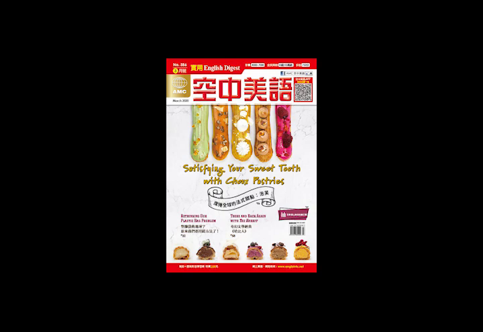So if you use this word thoroughly, it means completely. I'm thoroughly confused. I don't know what's going on. Completely. Okay, or maybe you've got a dog.